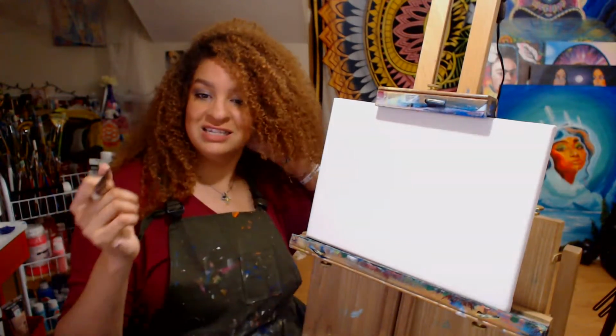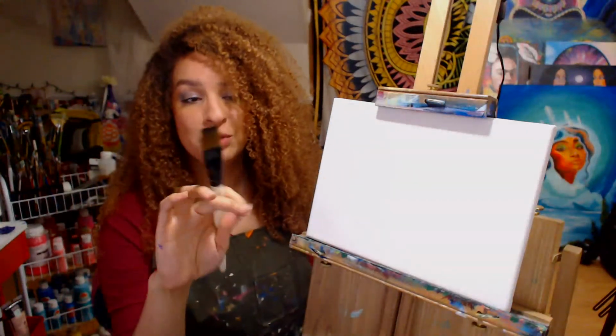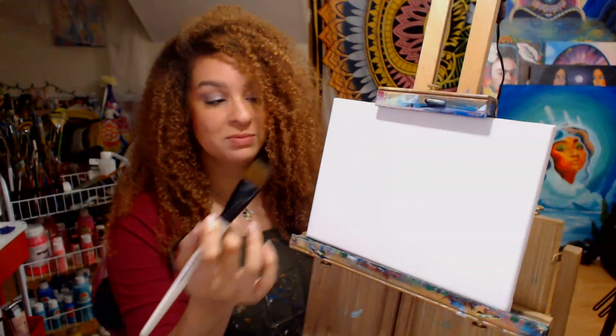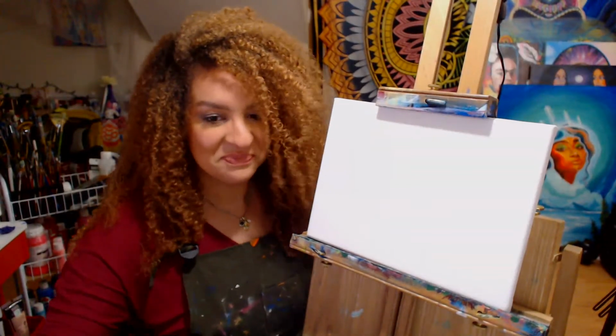Okay. So I just like to lightly dip it in water because that just helps it glide. Now you don't want to put too much water on your brush because then it'll just drip everywhere. And unless you want to do that, then it's probably not a good idea.